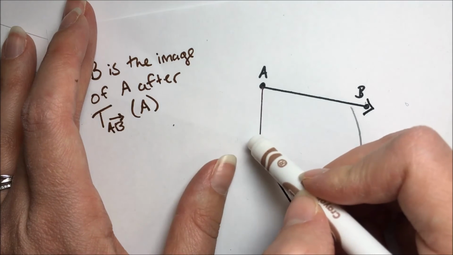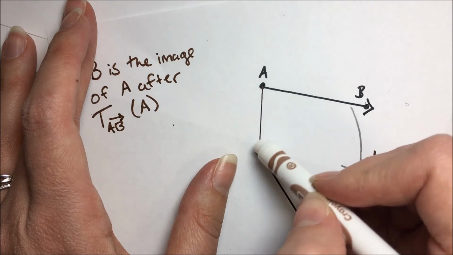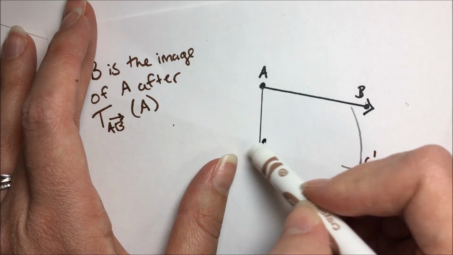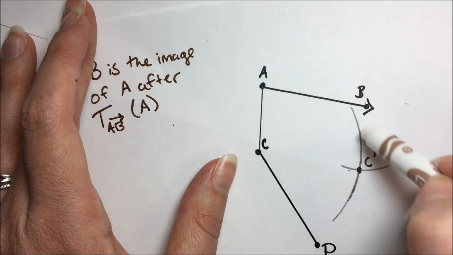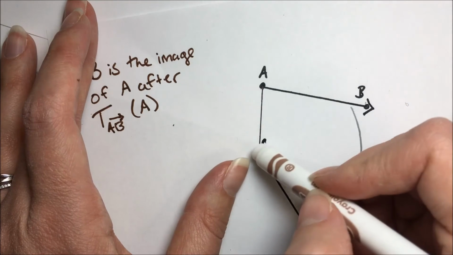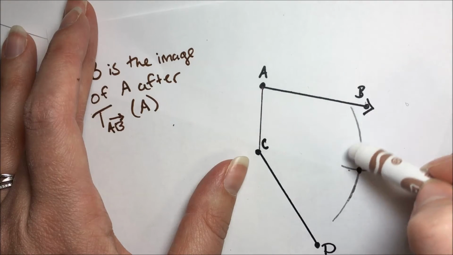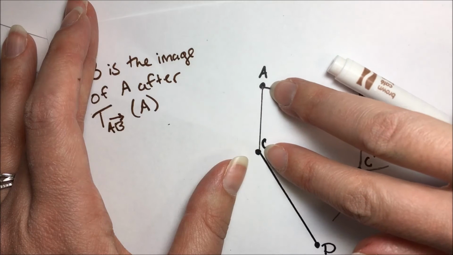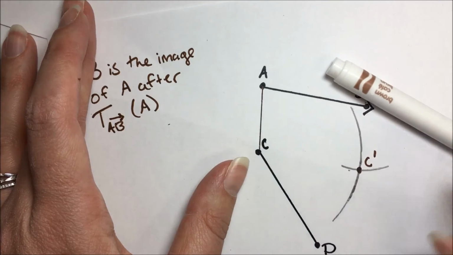So I know that if I were to translate C in the same direction and length, the image is going to be AB distance away from C, so that's my first coordinate, so it's going to be somewhere along this circle here. And then C prime is going to be the same distance away from B as A is from C, because this length here, it's literally going to slide right down and land here. So I know those two lengths are important.